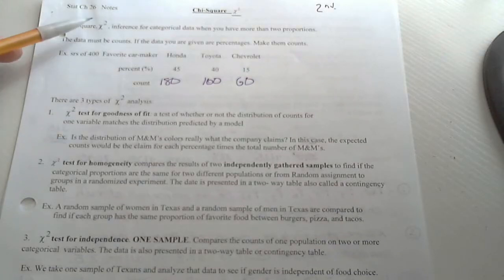So this is the letter chi right there, and that's the squared sign. So this is why it's called a chi-squared test. All of this now is going to involve when we have more than two proportions. We've done the one-prop z test and interval, two-prop z test and interval, and now when we have more than two proportions, that's when we're going to know it's time to do a chi-squared test.